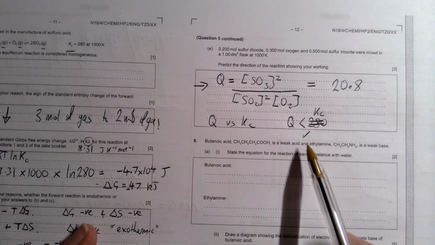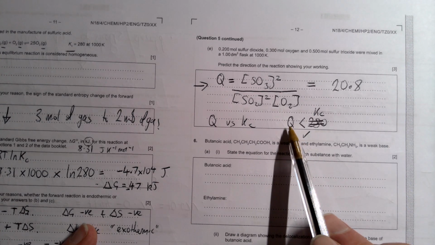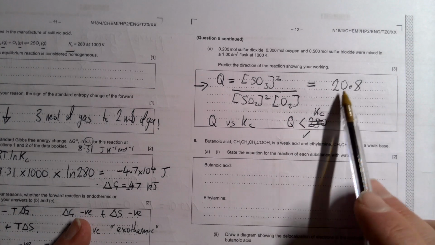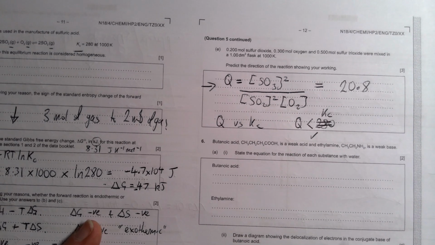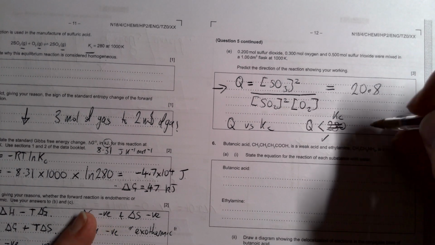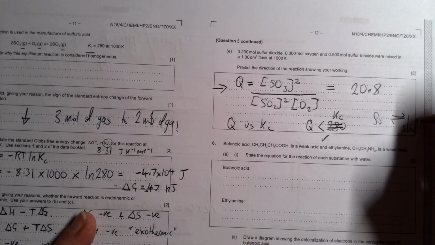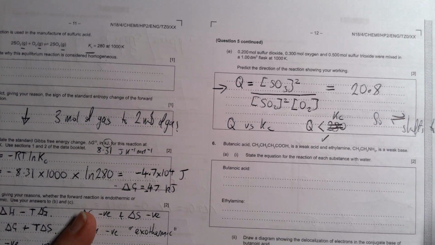So in order for Q to become the same as Kc, the only way that number can become bigger is if this number goes up and these numbers come down, and the only way that will happen is by the equilibrium shifting to the right. So equilibrium shifts to the right hand side. I'll stop there.